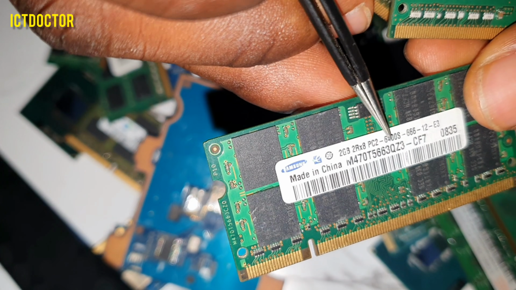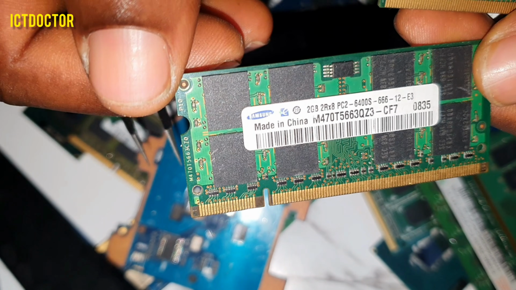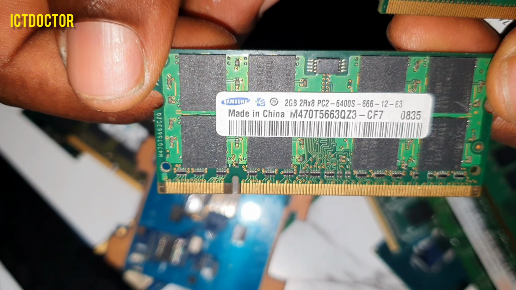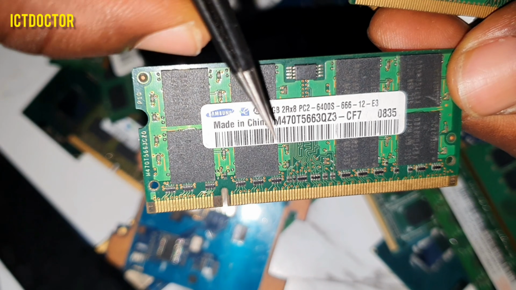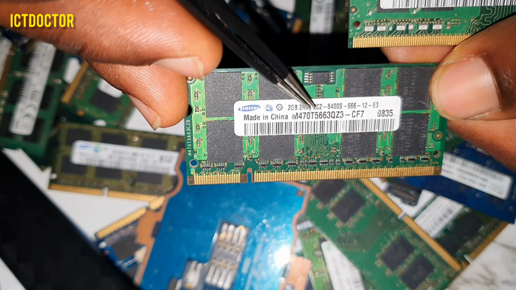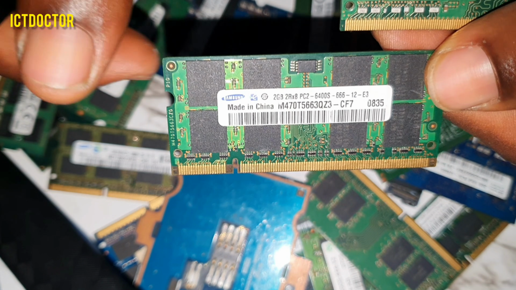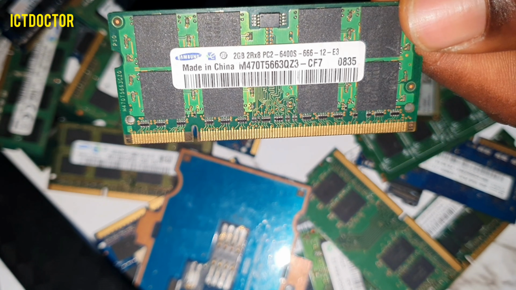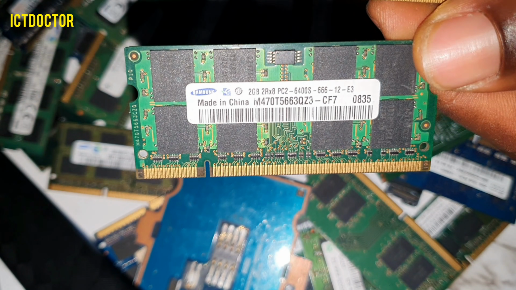We have the one that uses low voltage and the one that uses high voltage. When you see only PC2 here, this is DDR2 or PC2. When you see PC2L, it is still DDR2, but this time this type of RAM uses a low voltage. That L there signifies a low voltage. And when you see PC2L, it is also DDR2 RAM, but this time that particular system, that particular motherboard is using a low voltage to process the RAM. So you need to be careful.